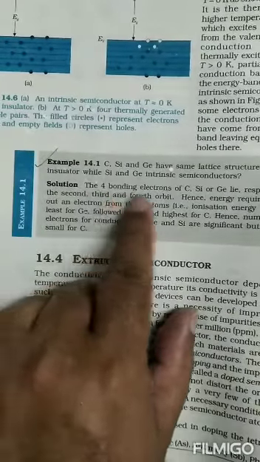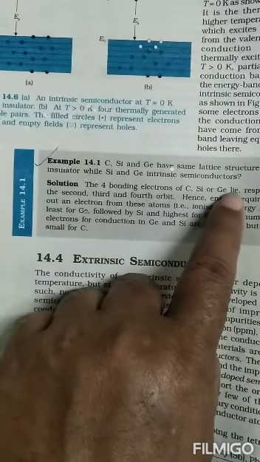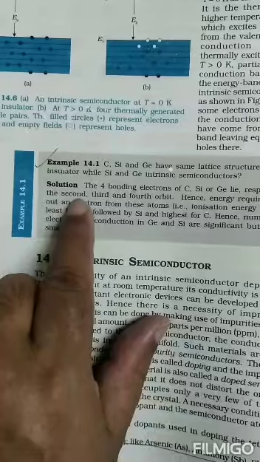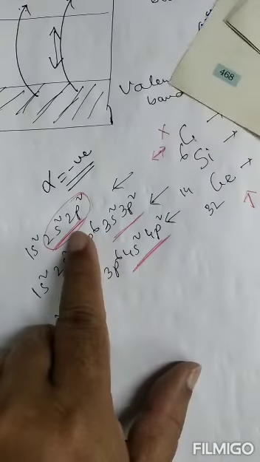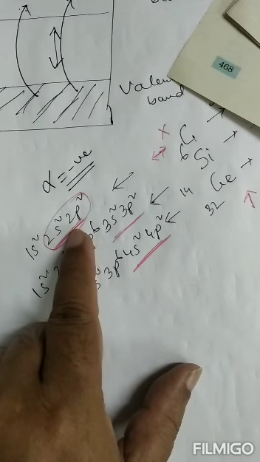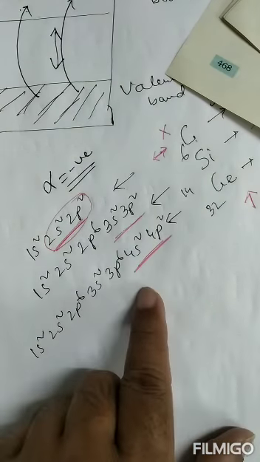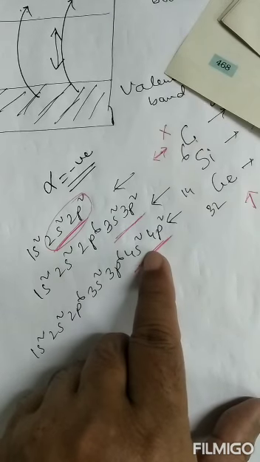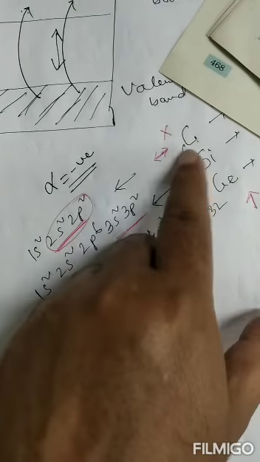The 4 bonding electrons of carbon, silicon, germanium lie respectively in the 2nd, 3rd and 4th orbit. Have you seen? The 4 valence electrons of carbon lie in the 2nd orbit, silicon in the 3rd orbit, and germanium in the 4th orbit. Since these electrons are closer to the nucleus, these electrons are more tightly bound.